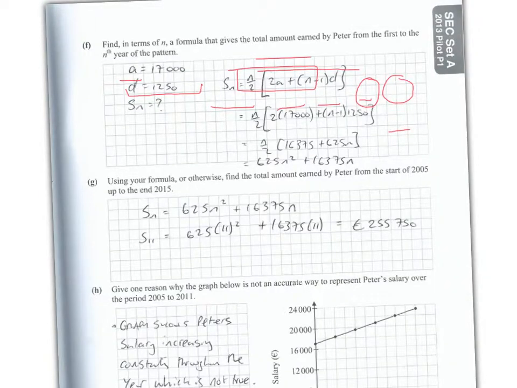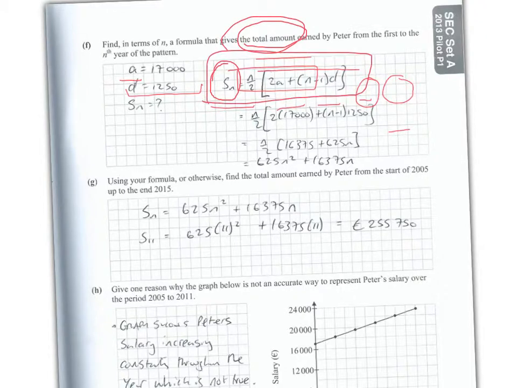Then we're asked to find, in terms of n, a formula that gives the total amount. So if you're looking for total amounts, then you're starting to think about the sum of the nth terms. So using this rule here, S of n equals n over 2 by 2a plus n minus 1 by d. Sorry for all these squiggles here, I can't get them off the screen for some reason. We know a is 17,000, d is 1,250, so we're looking to find S of n.